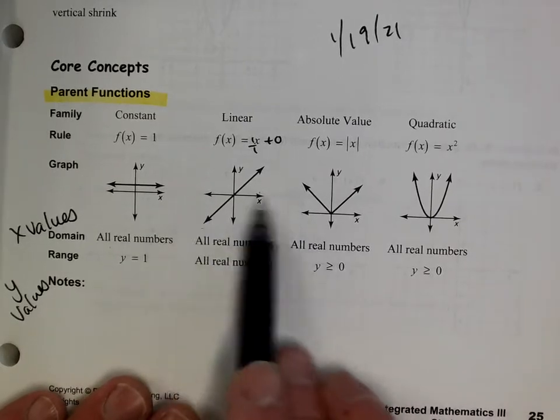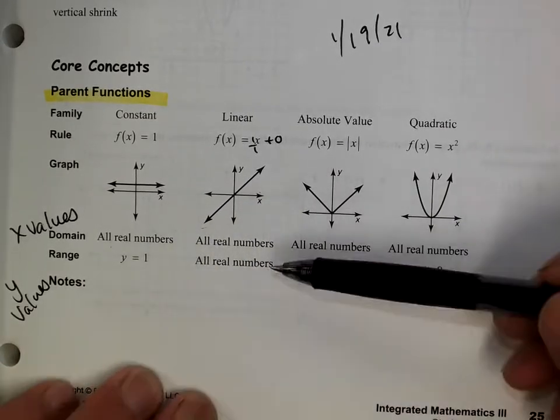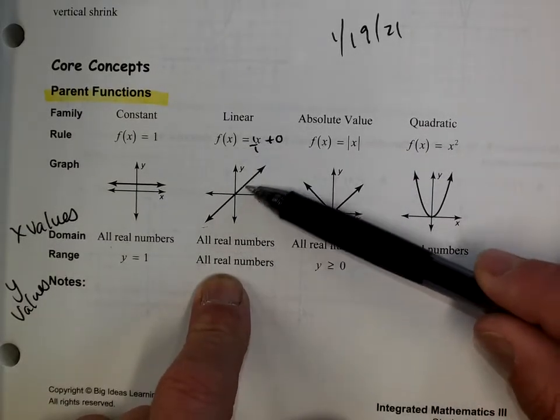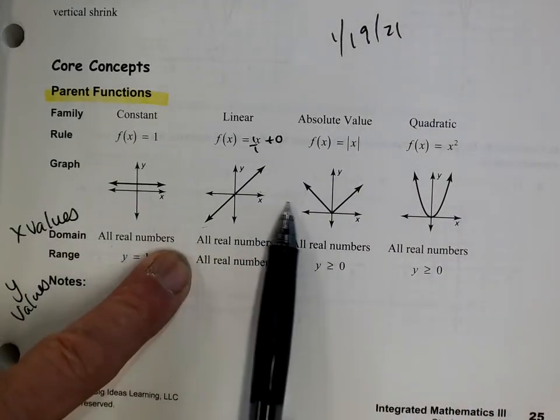The second graph, linear, okay, it's a straight line, but it goes through 0. How wide is this graph? Well, the x values are all real numbers, right? It's forever wide. And the y values, it goes forever up and forever down. Okay, look at this graph. Is it going up forever? It's going down forever. Those are the y values. Look at the x values going forever over and forever back.